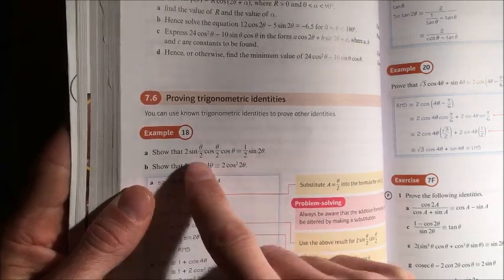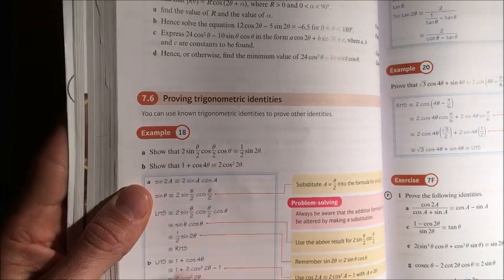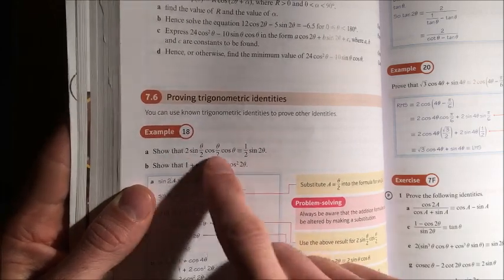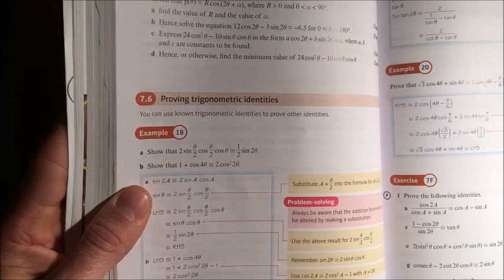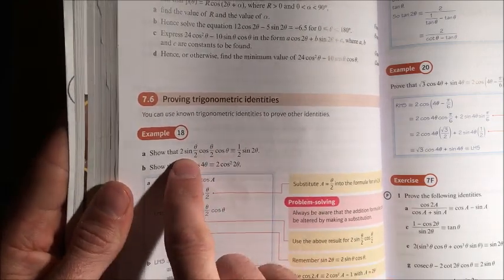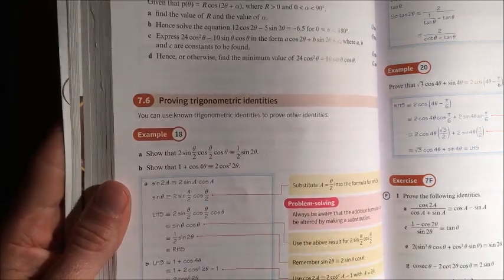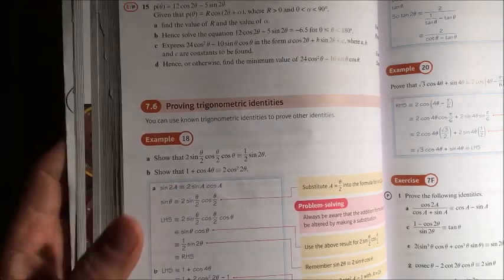Now if you don't see that straight away, that's fine, that's because you've not had the same sort of experience of looking at these and spotting those sorts of things. So next time when you see a sine times a cos, try a sine double angle formula.